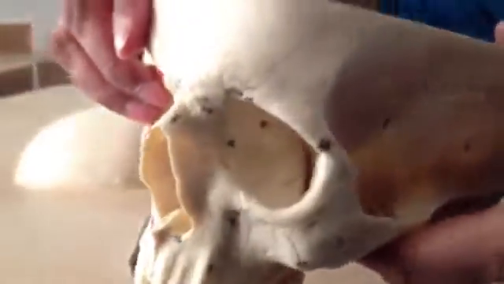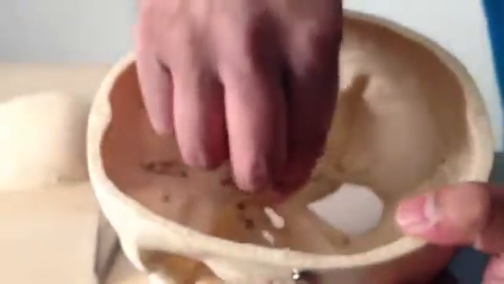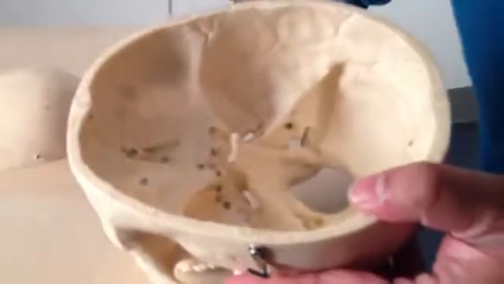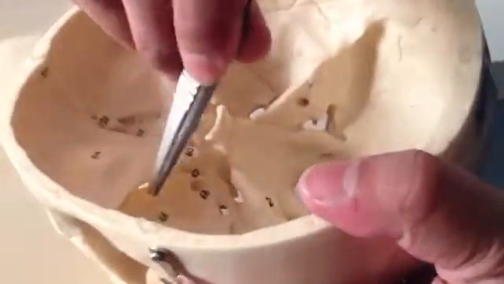Now, if we go back round here, we'll have another look round here. And what we have, again, it's a little bit awkward to actually show it to you, and hopefully you can make this out.